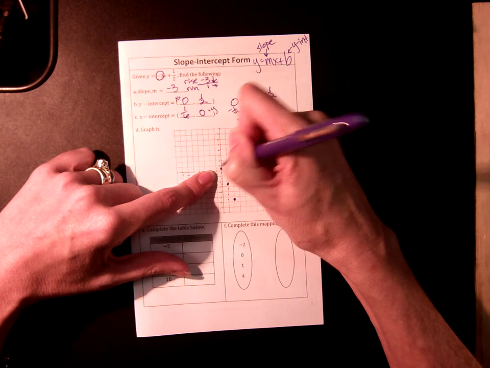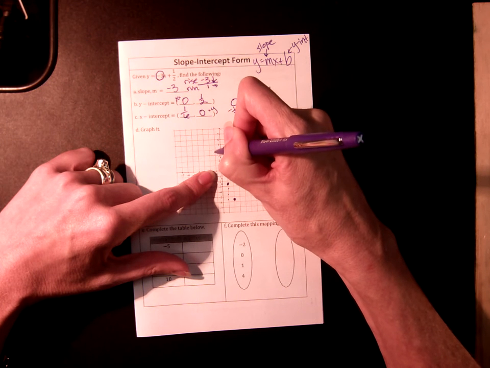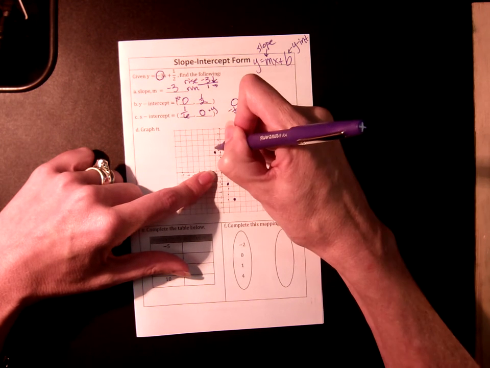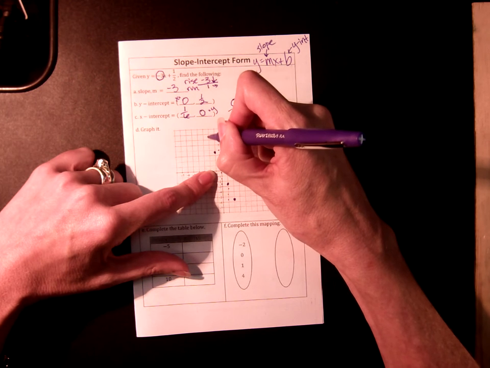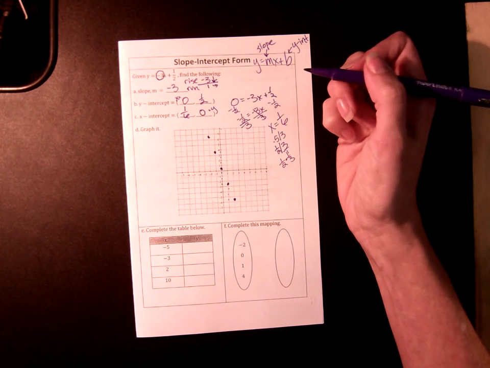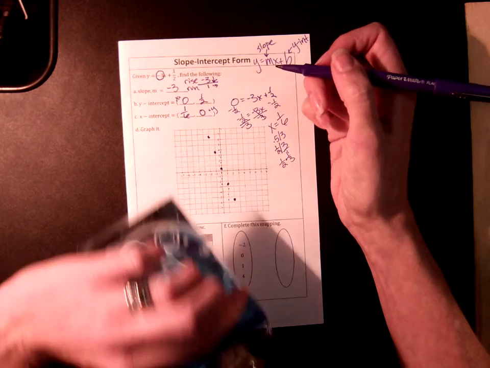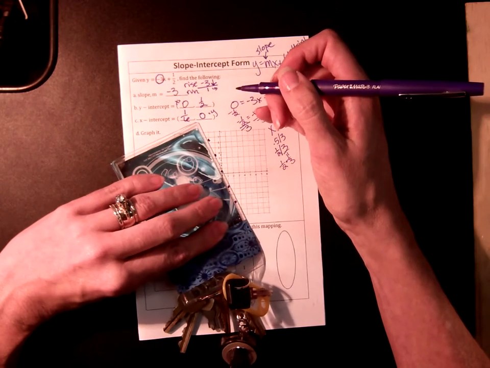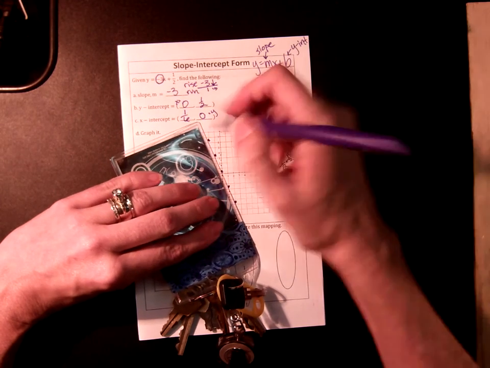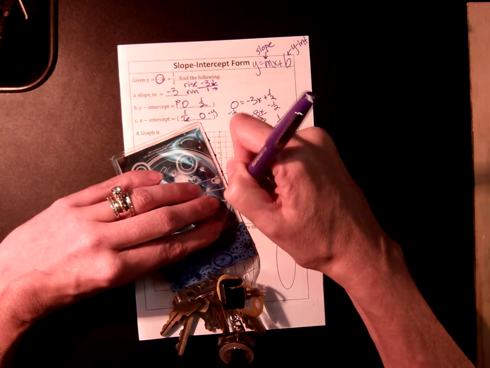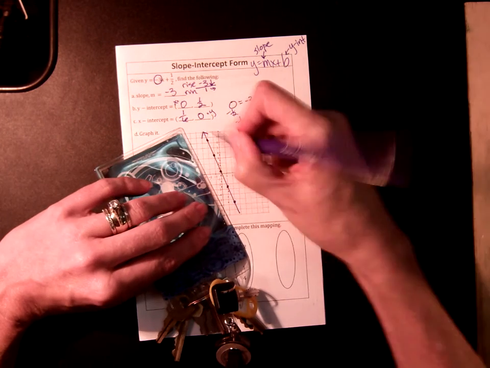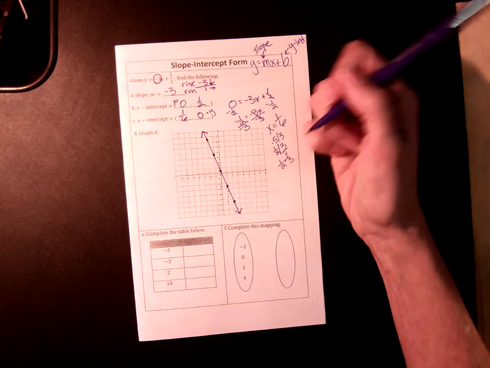We'll work it backwards, 1, 2, 3 over 1. And see all of the points I'm plotting are at that halfway mark because that's where we started, but that's perfectly okay. I can still draw my line. Okay.